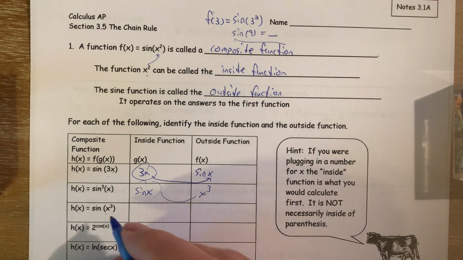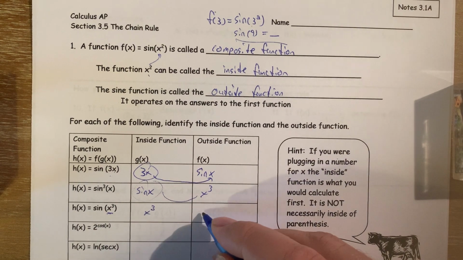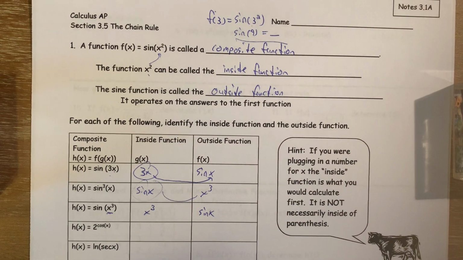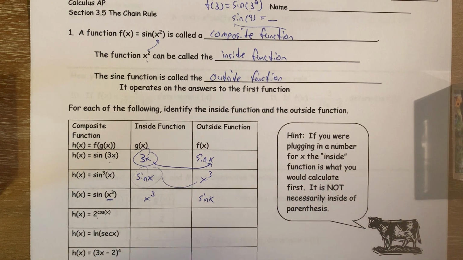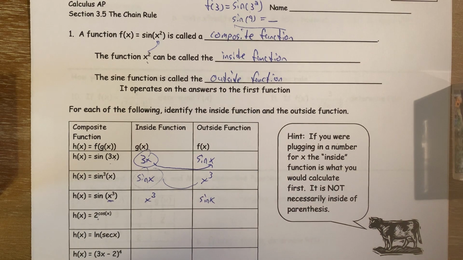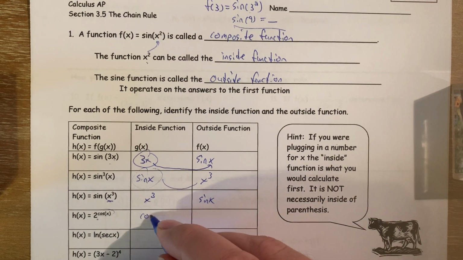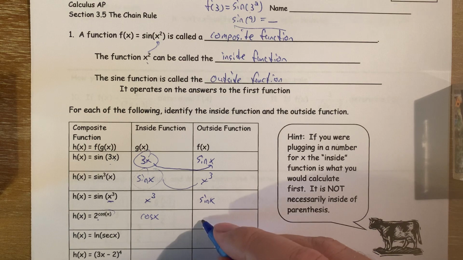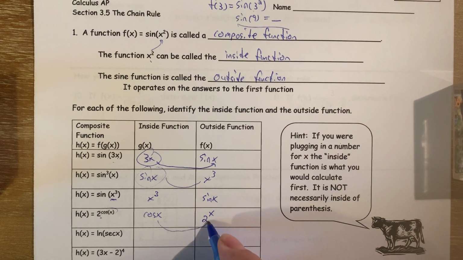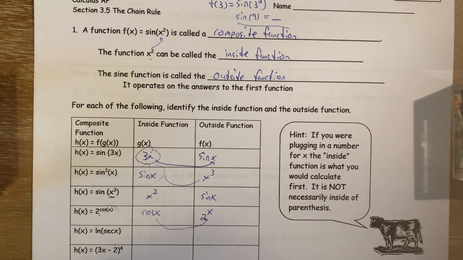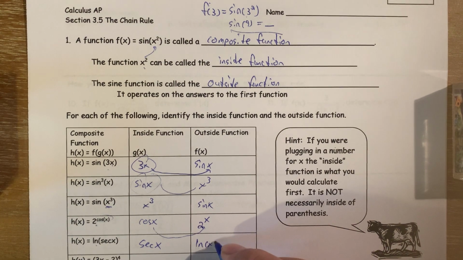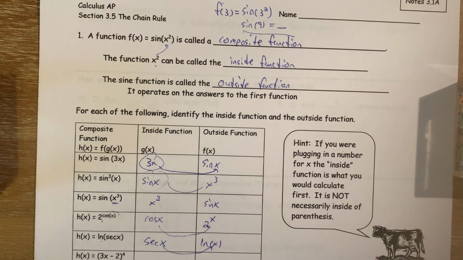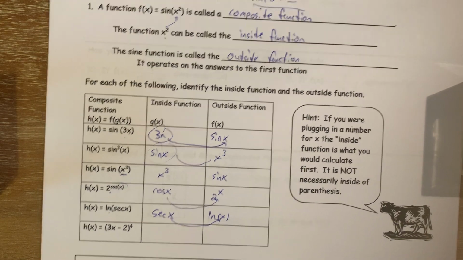Here, what is the inside function? Well, now x cubed is inside of sine of x. So hopefully we can see the difference there. All right, here, what is the inside function? This is 2 to the cosine of x. The inside function is cosine of x, and the function it is inside of is 2 to the x. We could do 2 to the cosine of x. How about here? What's the inside function? Well, secant of x, and the outside function is natural log of x. So if we plug in secant into x, it'll say natural log of secant of x.